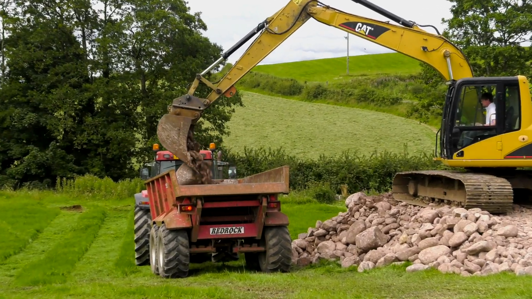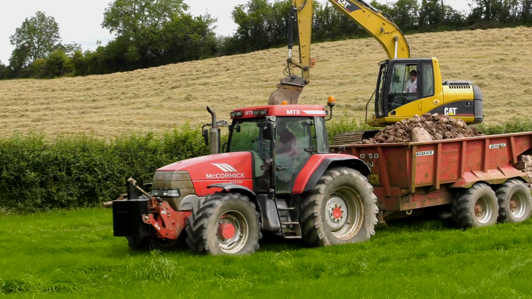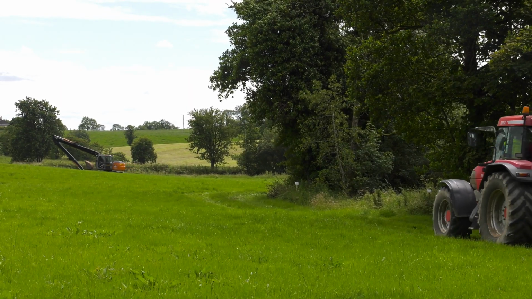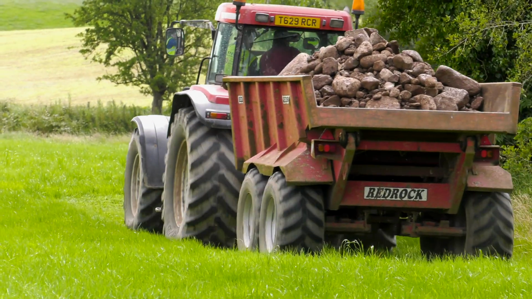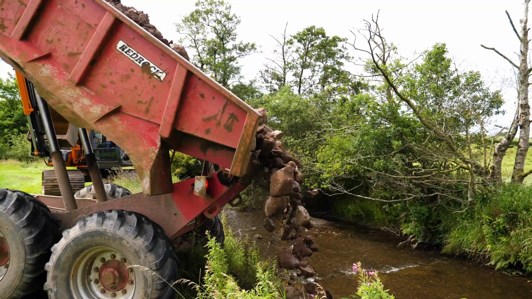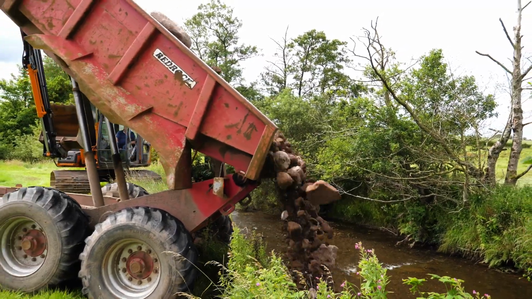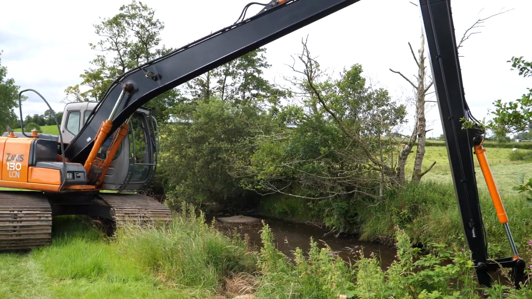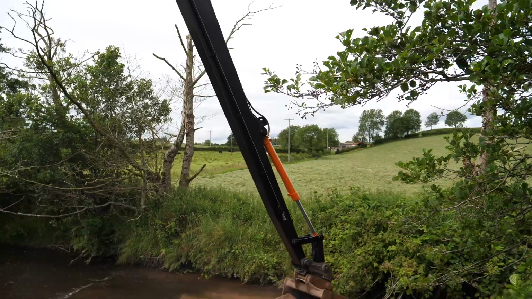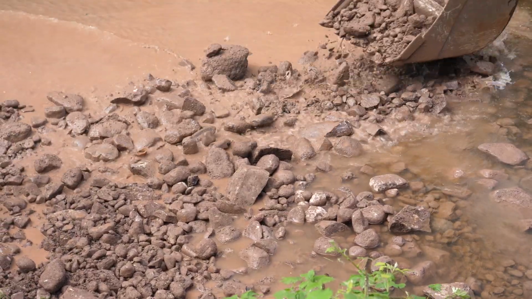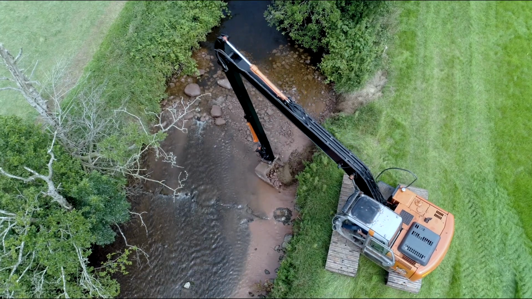In-stream works were started with the aim of attempting to create a mixed boulder, cobble, gravel area, which is a very productive salmonid habitat. In-stream stone restoration methods can take many forms. Materials can simply be randomly placed into the river. However, it is essential to be aware not to cause erosion of the riverbanks downstream of the enhanced site, or impact upon adjoining land drainage.